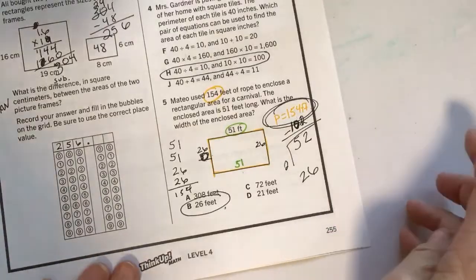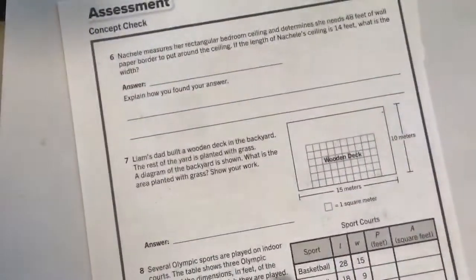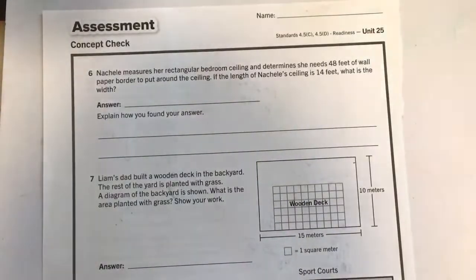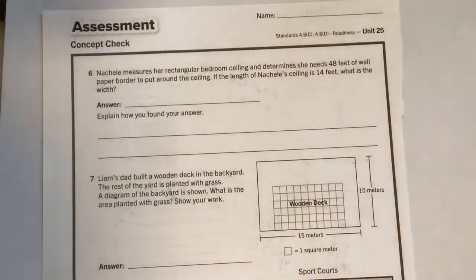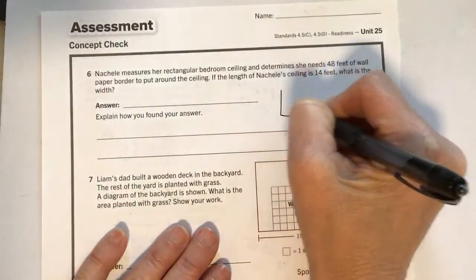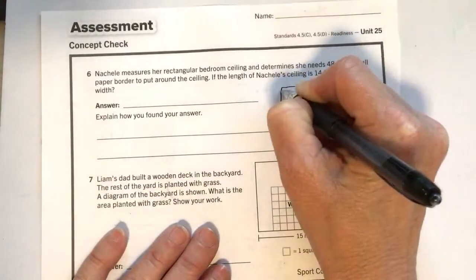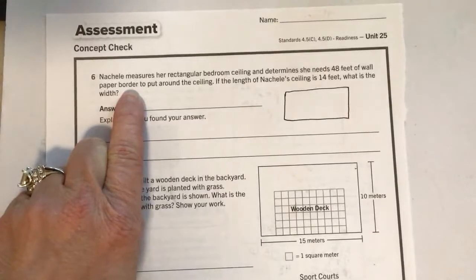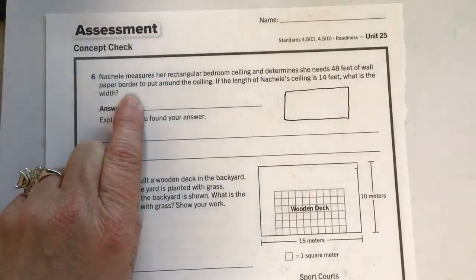All right, let's turn over and take a look at number 6. All right, Nichelle measures her rectangular bedroom ceiling and determines she needs 48 feet of wallpaper border to put around the ceiling. Okay, so she's got a rectangular ceiling. So this is her ceiling right here. She needs 48 feet of border. Okay, that's key.